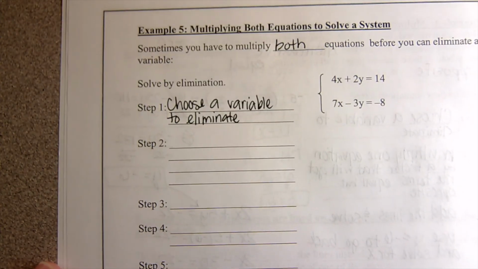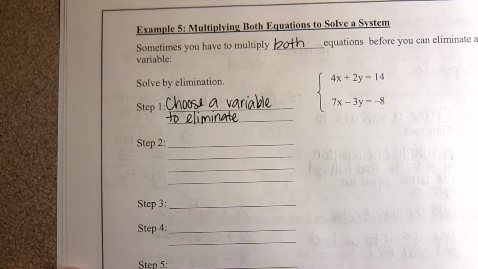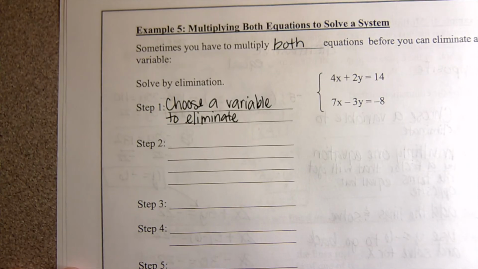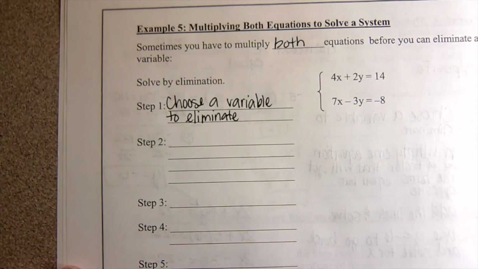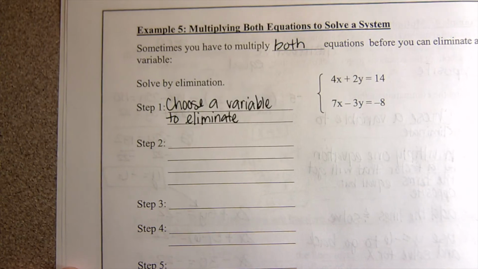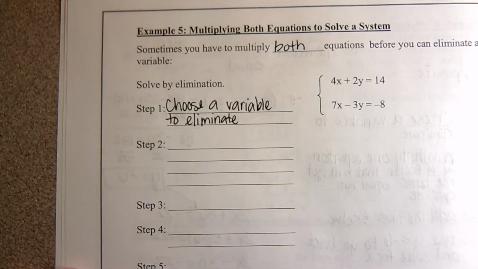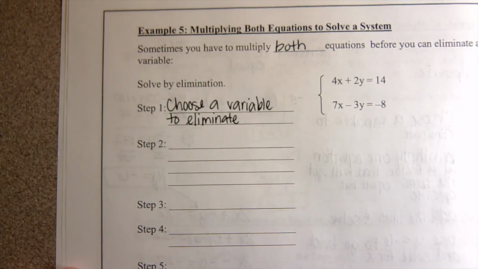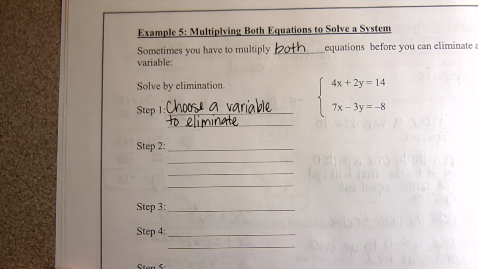Why do you think we choose y? Yes, I'm asking you why are you choosing y? Because it looks like you can get a common multiple easier. Okay, so we can get a common multiple. And what else? What about the signs? They're already opposite. That's going to make it very easy.